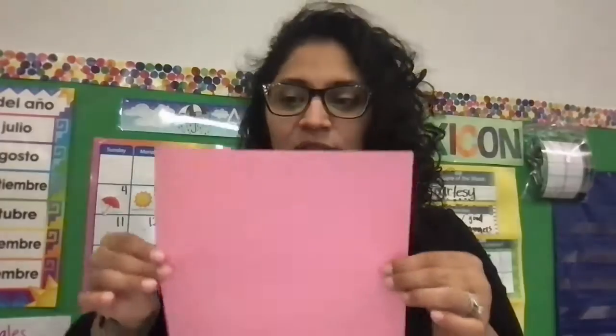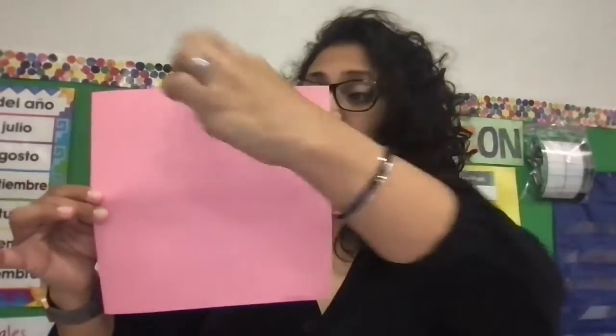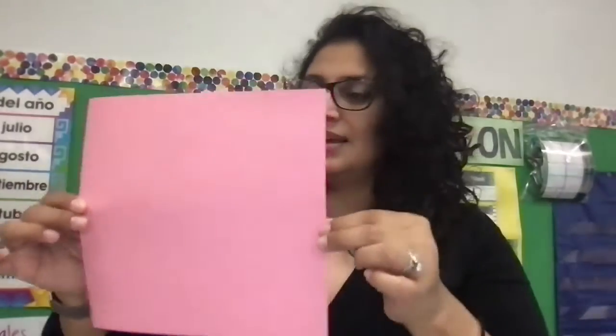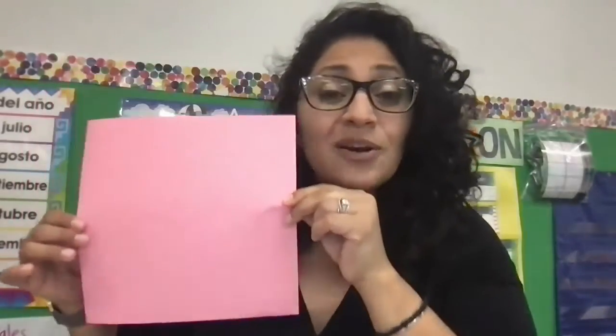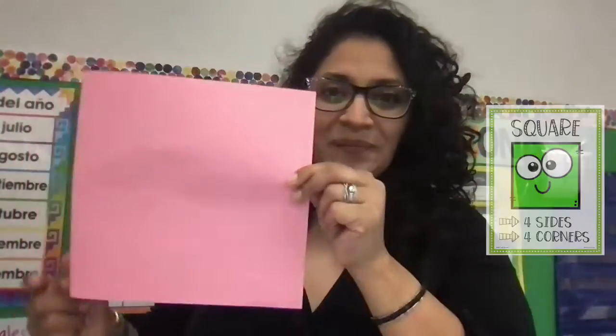Now, the next one is very similar to the rectangle, but this one has 4 equal sides. That means that every single side is the same size. They are the same length. So, because they're very similar to the rectangle, how many sides does it have? How many sides? Let's count them. 1, 2, 3, and 4. How many corners does it have? How many vertices? 1, 2, 3, and 4. Getting to be some amazing shape experts.